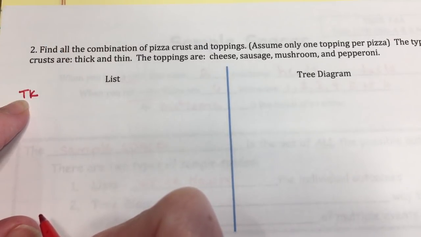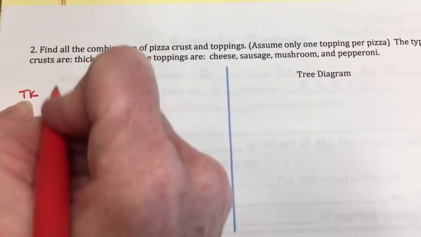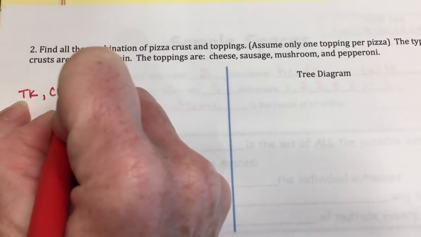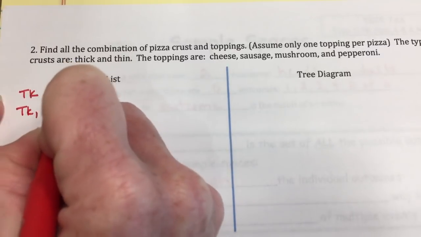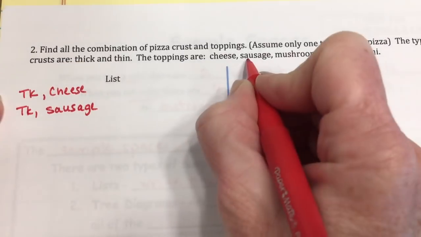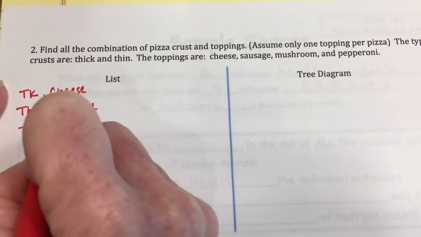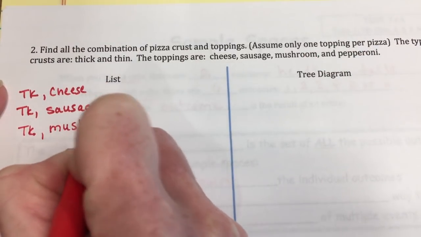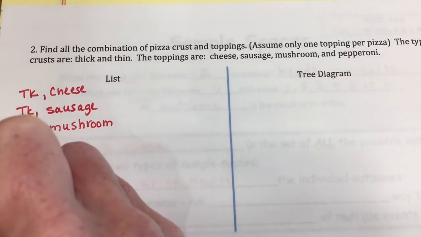Then what kind of toppings can I get on my thick pizza? Remember, just one topping per crust. So it could be thick and cheese, thick and sausage, thick and mushroom, or thick with pepperoni.